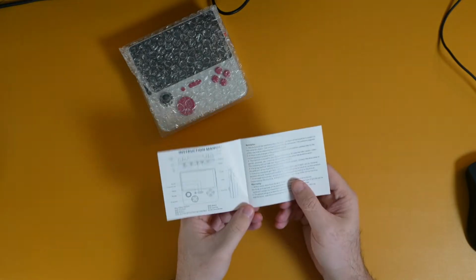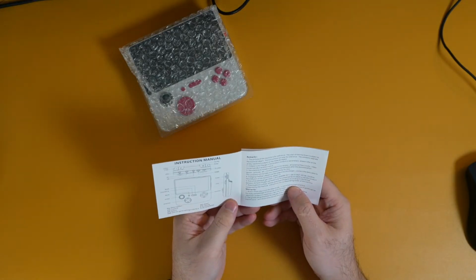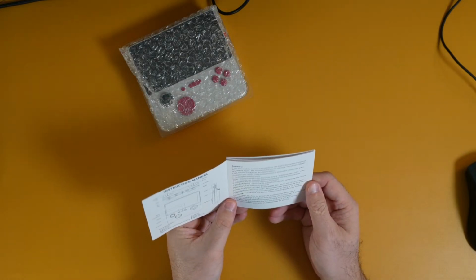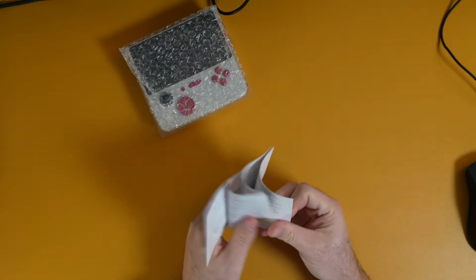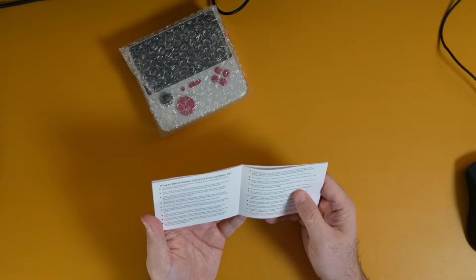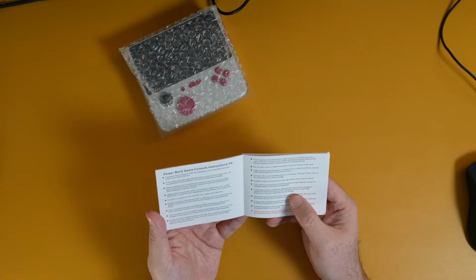But let's have a look at the instructions for now. So blah, blah, blah. The picture of the machine is for reference. The shell of the machine is subject to the material object. All right. Power bank game console instructions V4. The power bank supports 22-watt fast charging and is compatible.